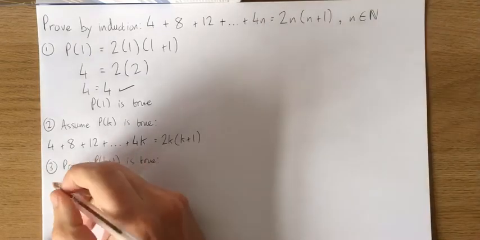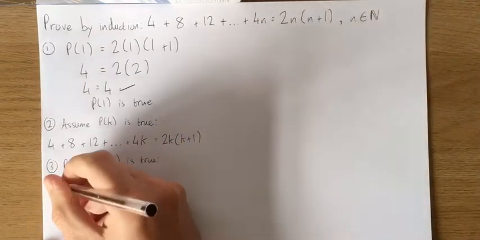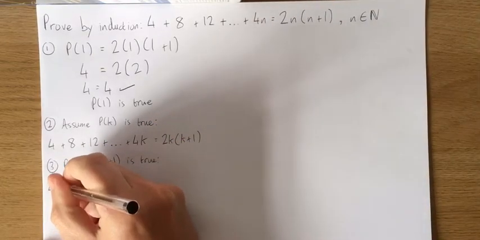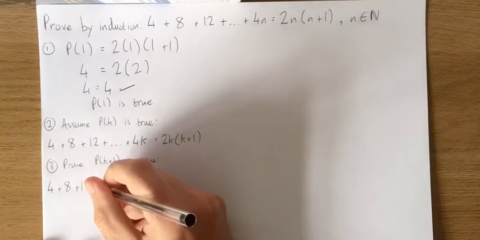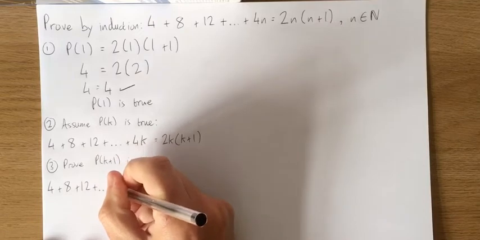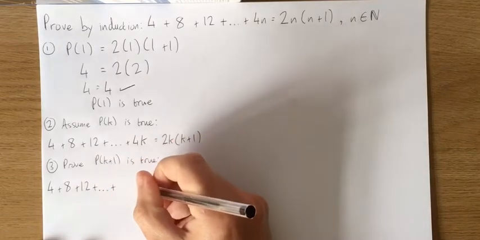Okay, so on the left hand side, 4 plus 8 plus 12. I'm just going to leave a gap there for a second.